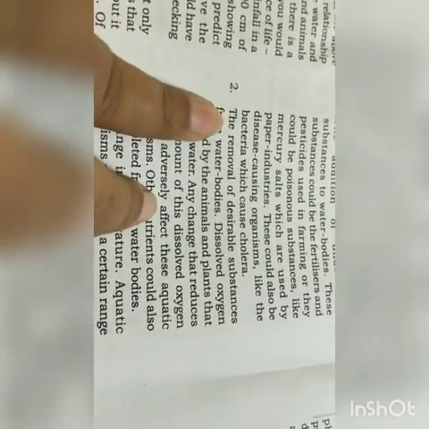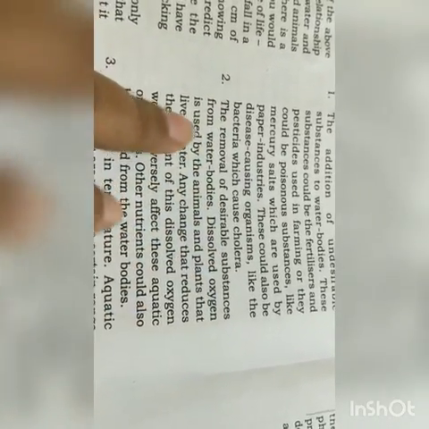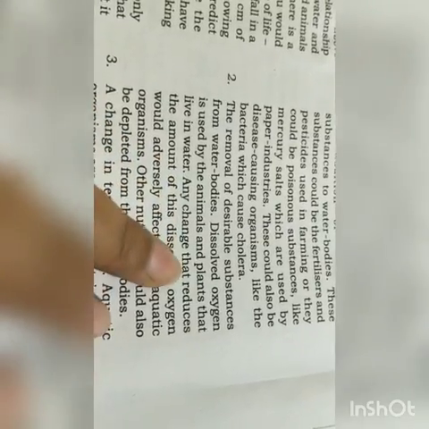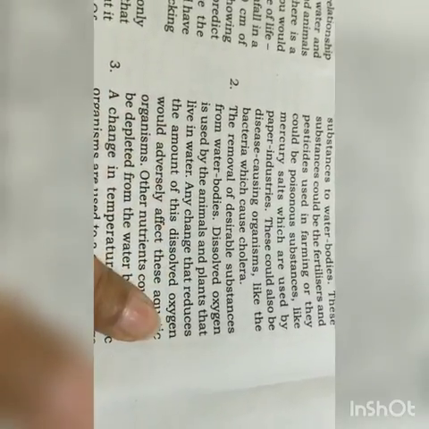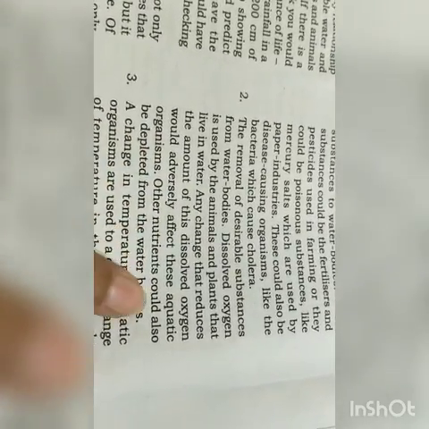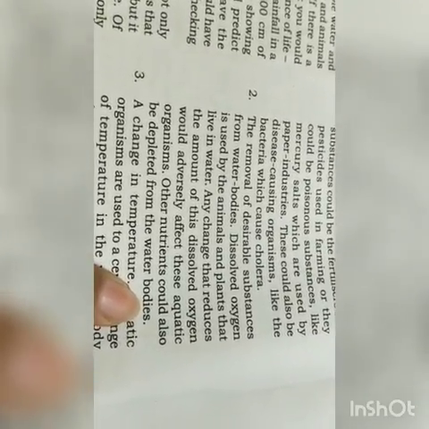The removal of desirable substances from water bodies. Dissolved oxygen is used by the animals and plants that live in water. Any changes that reduce the amount of this dissolved oxygen would adversely affect these aquatic organisms. Other nutrients could also be depleted from the water bodies. So, organisms, animals or plants which are surviving under the water take the dissolved oxygen from the water. They respire using the dissolved oxygen from the water.